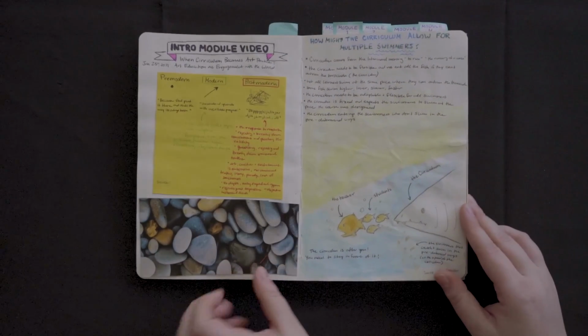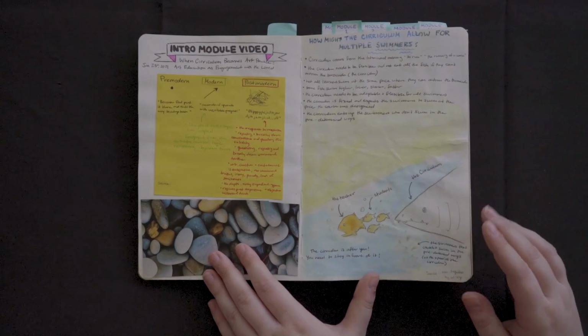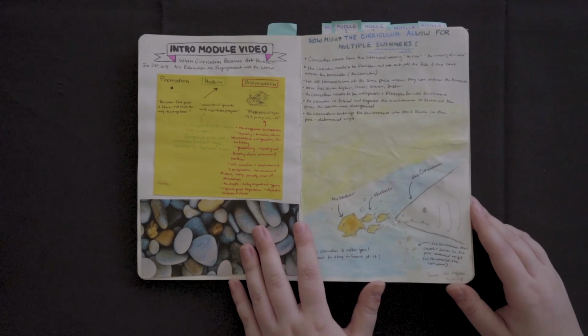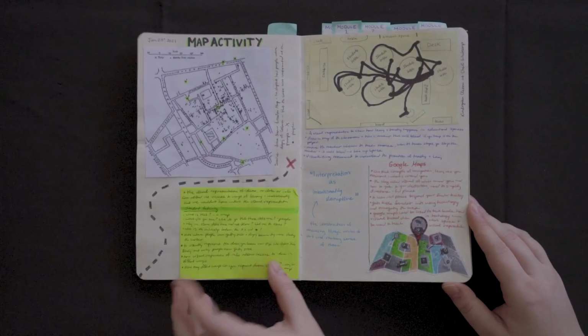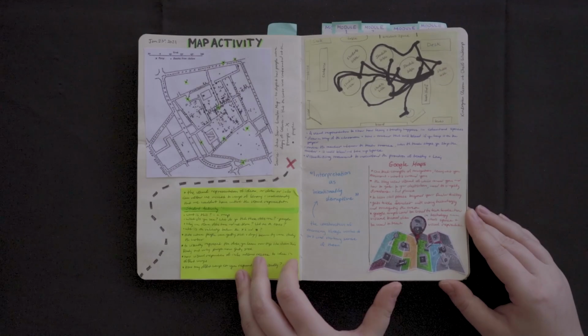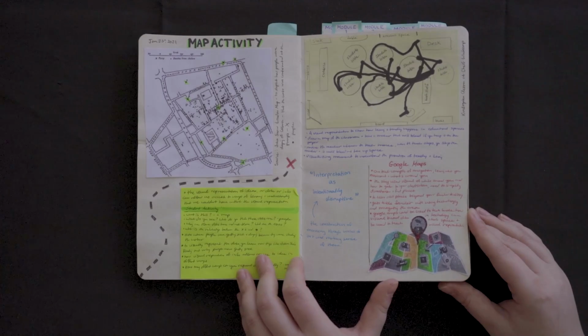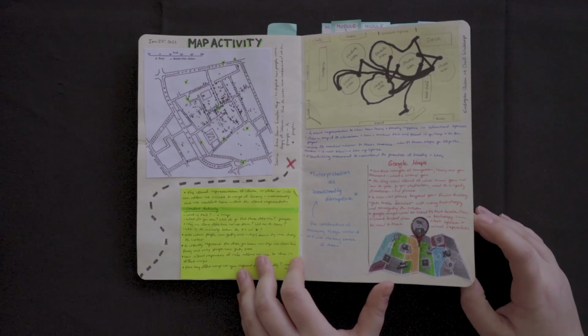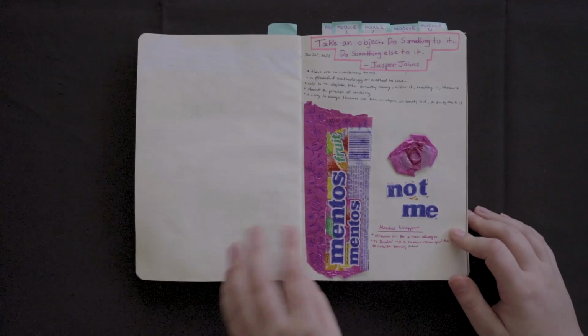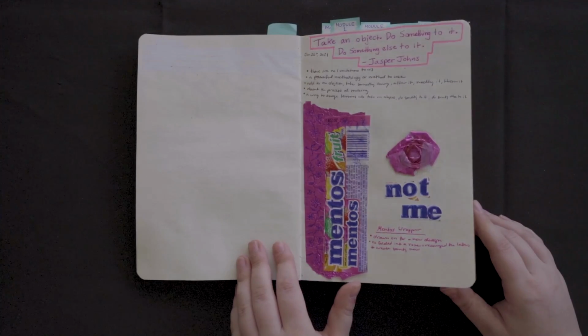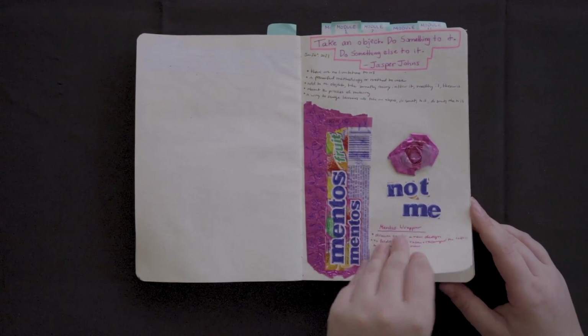And one of the main things I learned from this module was how the curriculum needs to be flexible and adaptable for all different pace swimmers. I also included activities that the video demonstrated of using maps and space to show different visual ways to represent learning. And I learned that there is no limitations to art, and it's about the process of making.